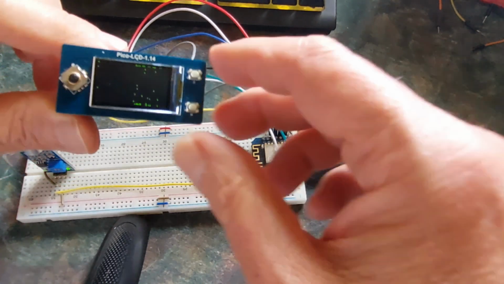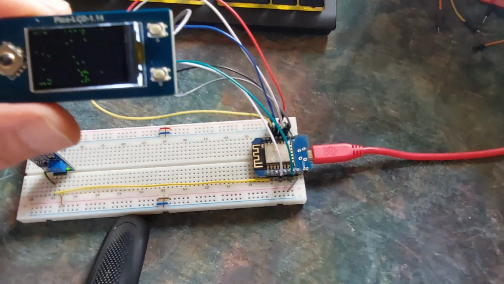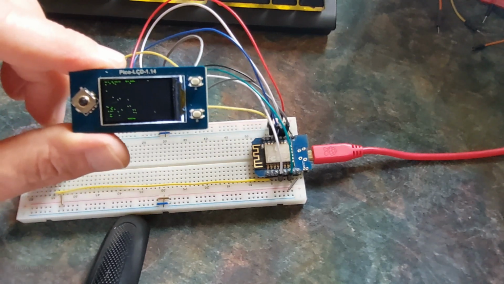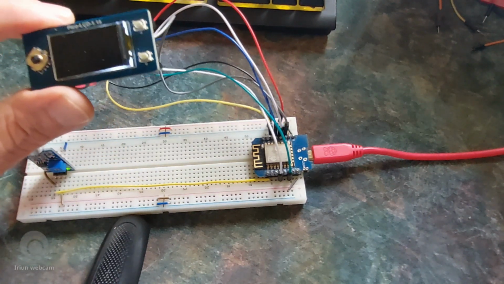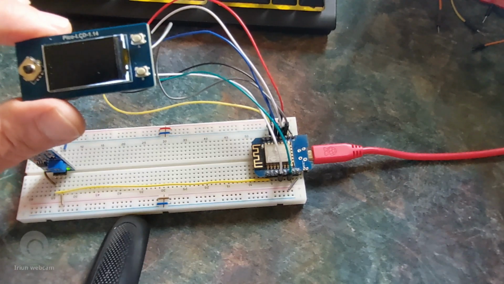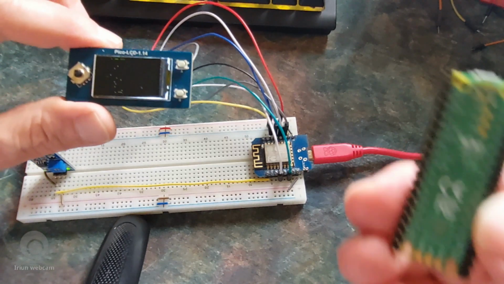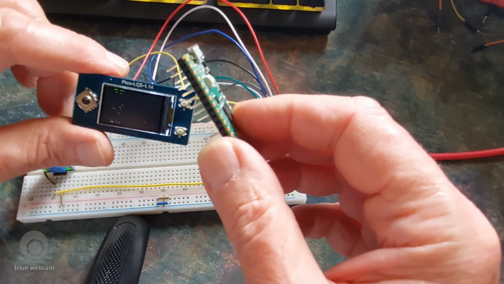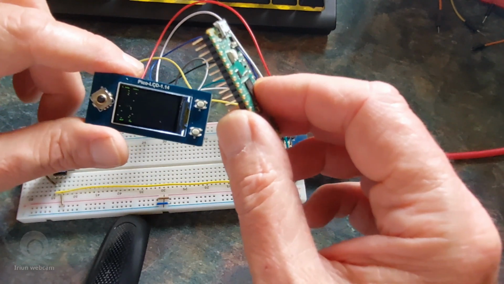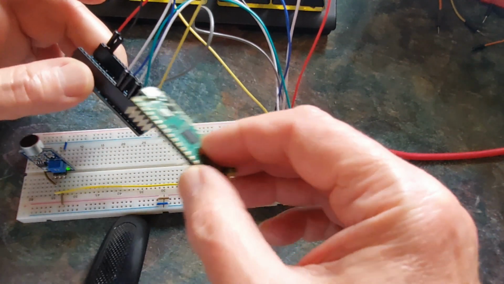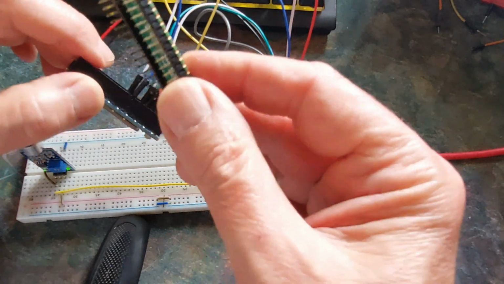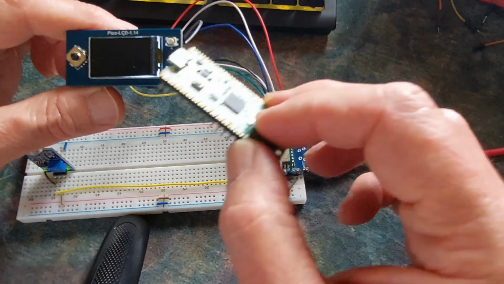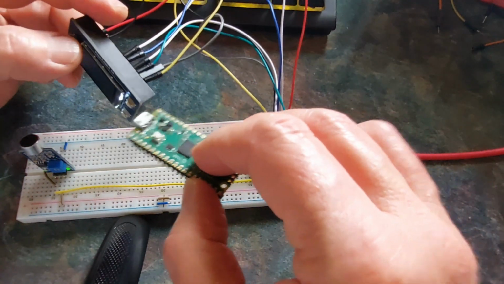I don't know if you have this type of screen. This is a Pico LCD 1.14. It doesn't come with a Pico, but you can put it together with a Pico at the back, then plug it in and set it up. But I prefer to use it like this, because it works according to what I want.